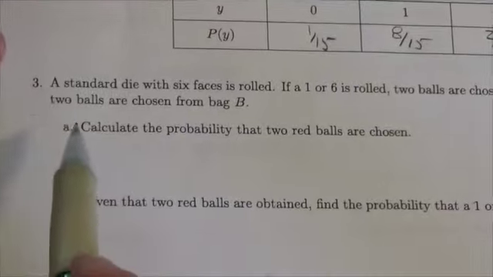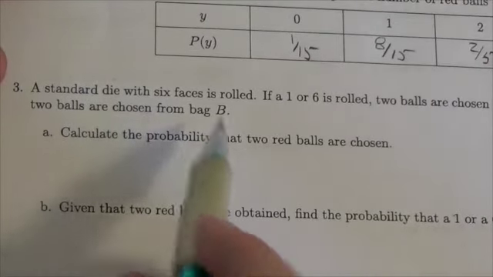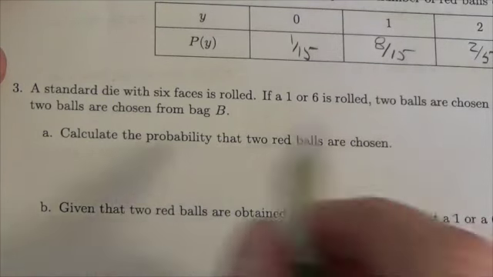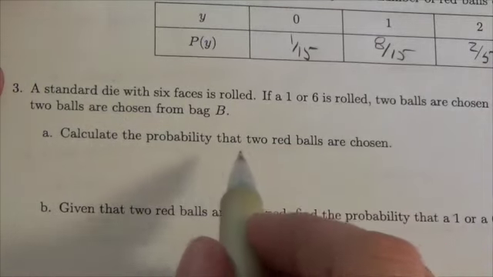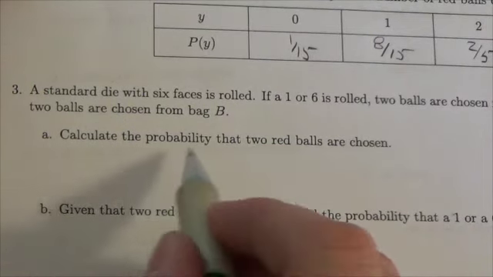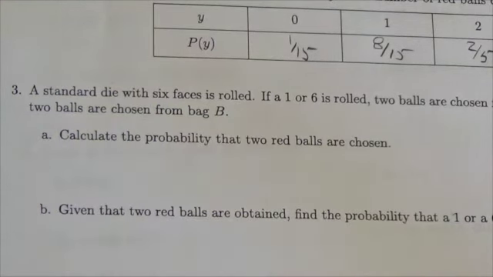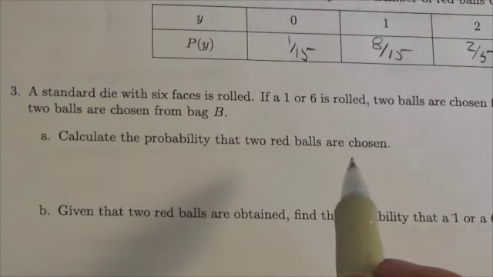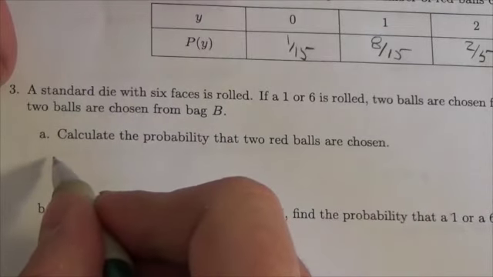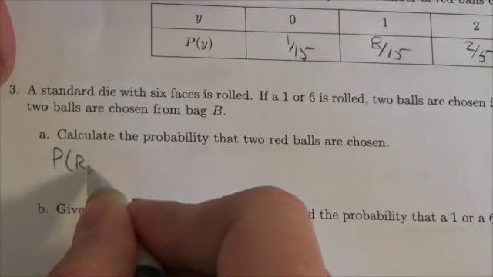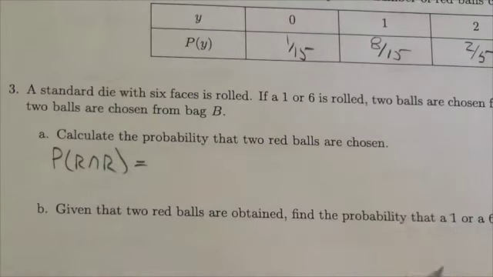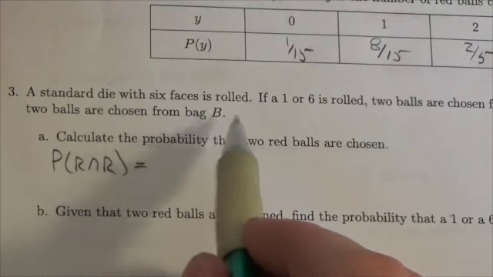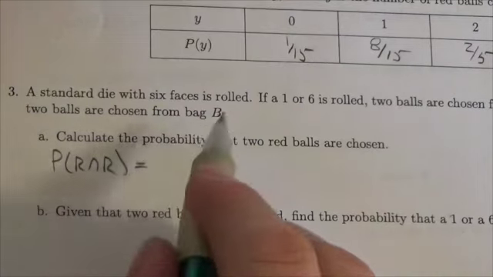Now, a standard die with 6 faces is rolled. If a 1 or a 6 is rolled, 2 balls are chosen from bag A. Otherwise, 2 balls are chosen from bag B. Calculate the probability that 2 red balls are chosen. To get 2 red balls, basically we're saying the probability of getting red and red. This can happen a couple of different ways: either going for bag A, or going for bag B.